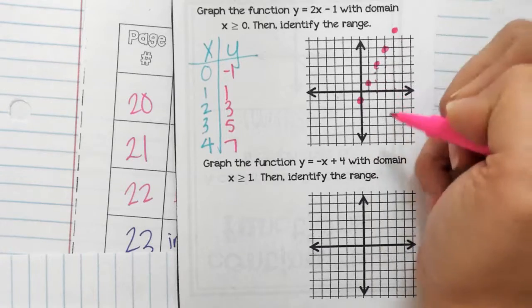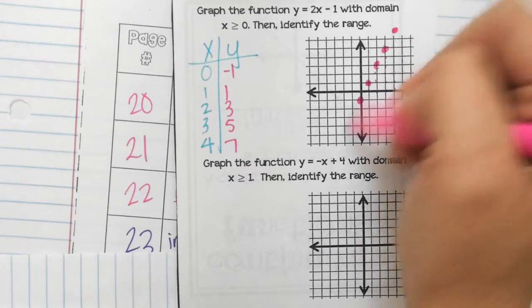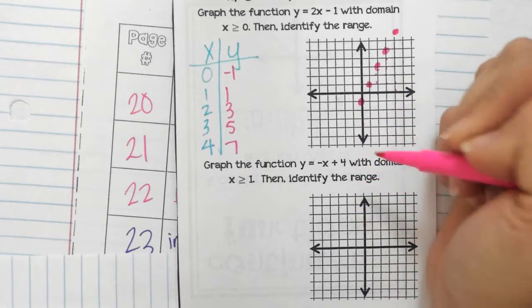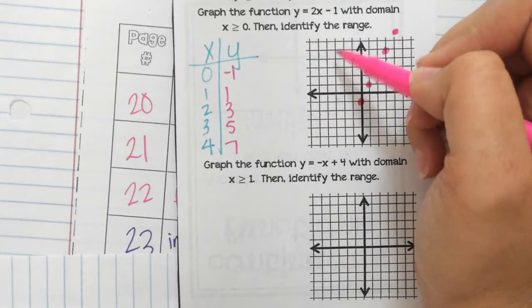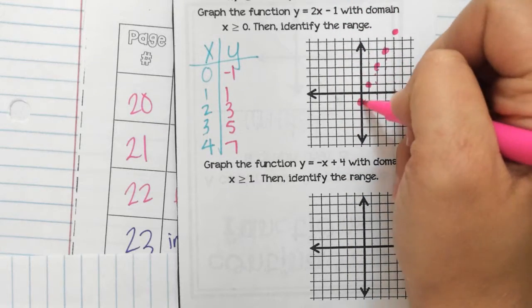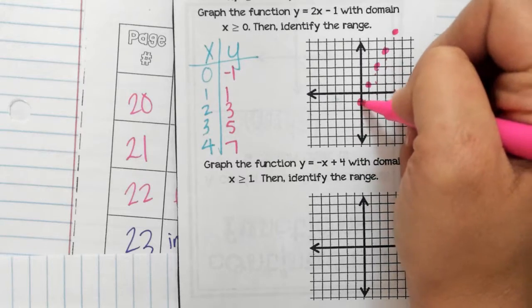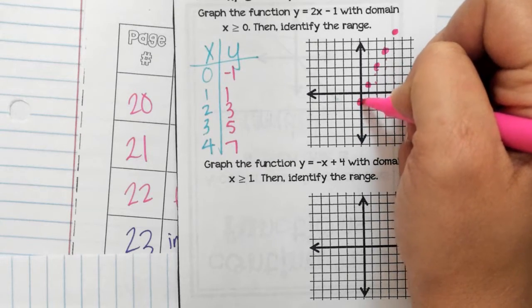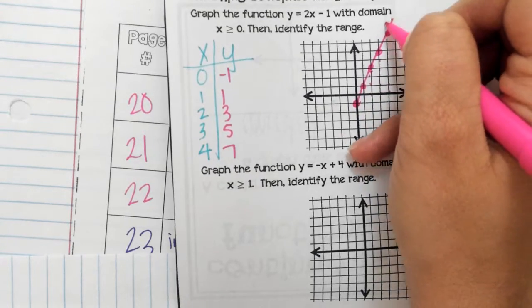All right, now normally we would connect and go both ways, correct? But it says that our domain is greater than or equal to 0. So can we go past 0 on the x-axis? No. So we can only connect this way and go on forever.